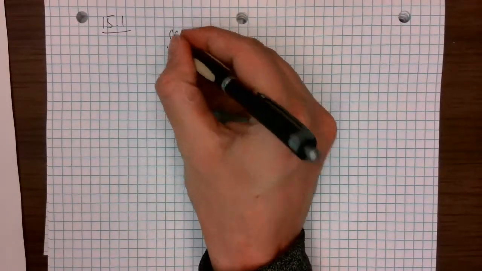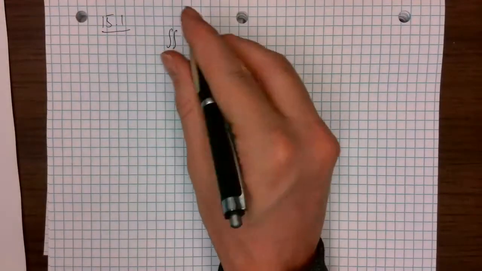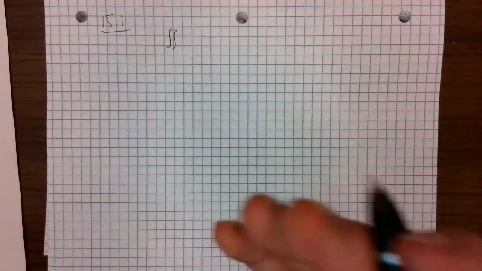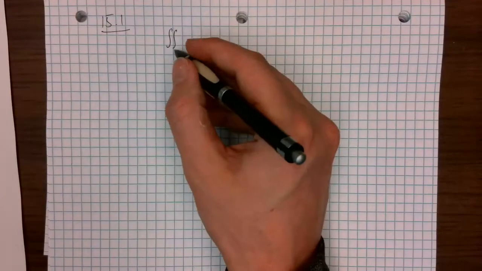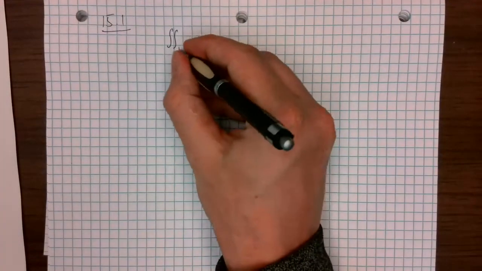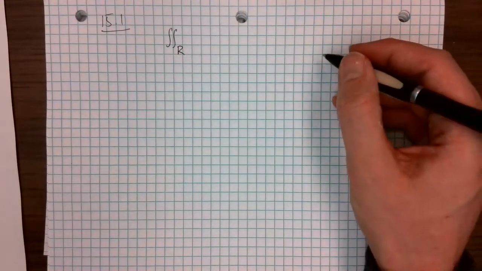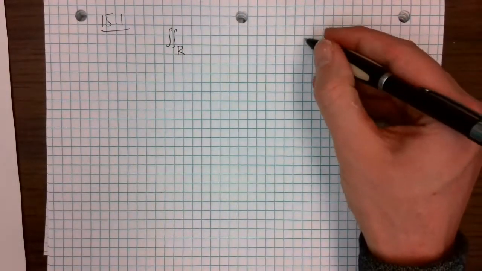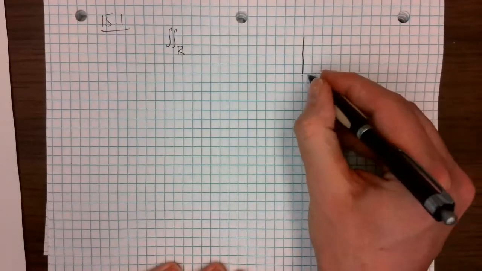Basically the way that we're going to write it is with two integral signs, meaning we're taking the integral of a two-dimensional thing. R is some region. Let's right now suppose that it's a rectangle.